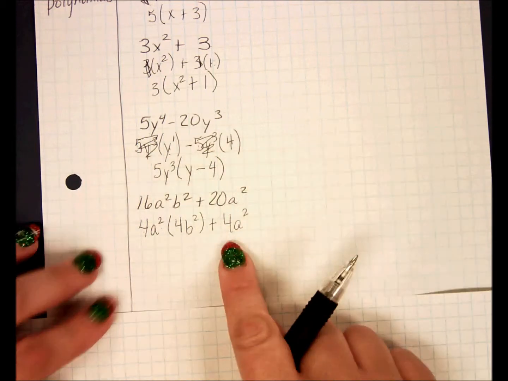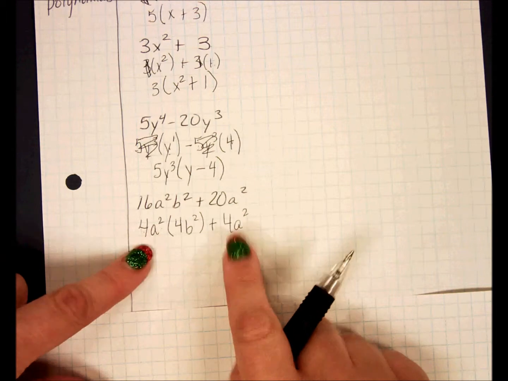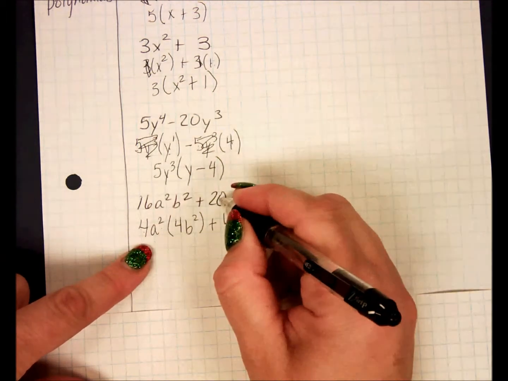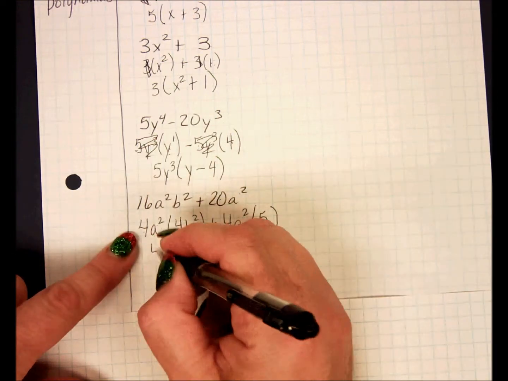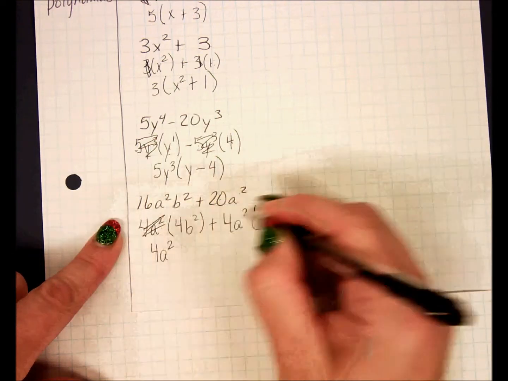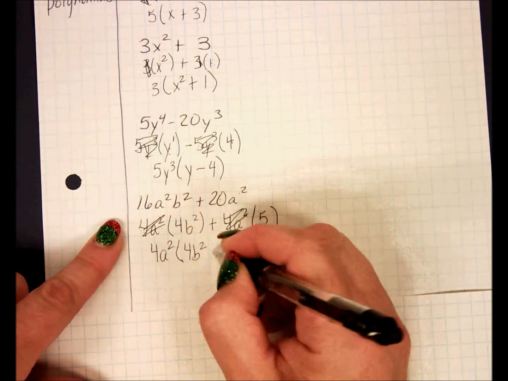Now these should be exactly the same. You should be seeing that every time. These have to be the same. 4 times 5 gives me 20. A squared we already got. So we take out the 4a squared, and what do we have left? 4b squared plus 5.